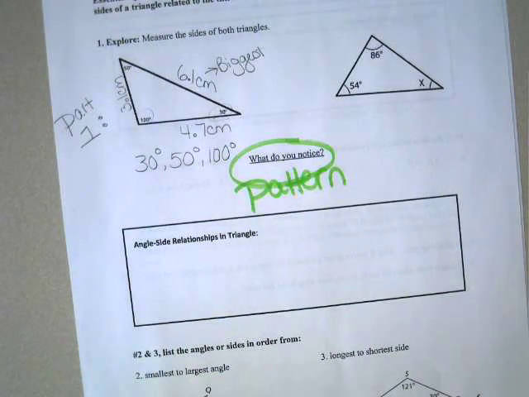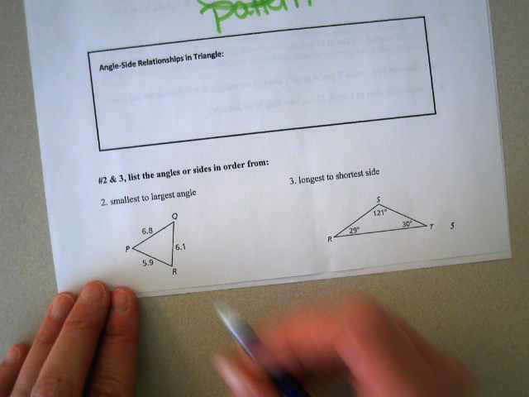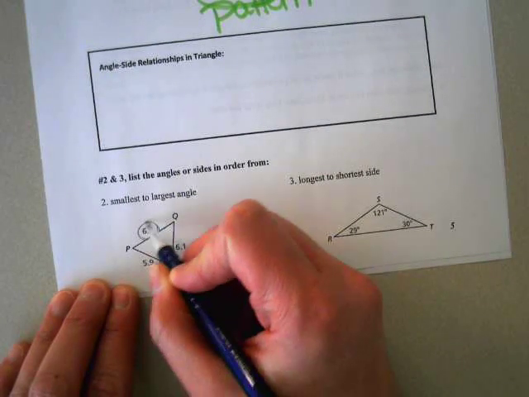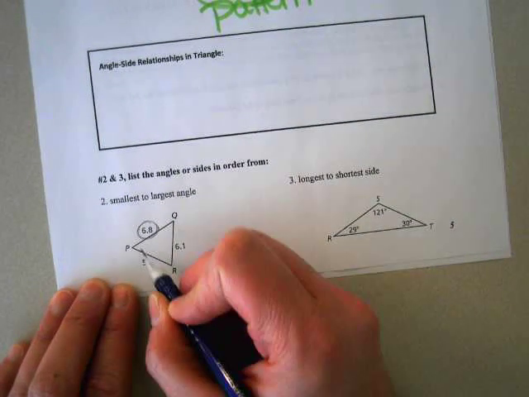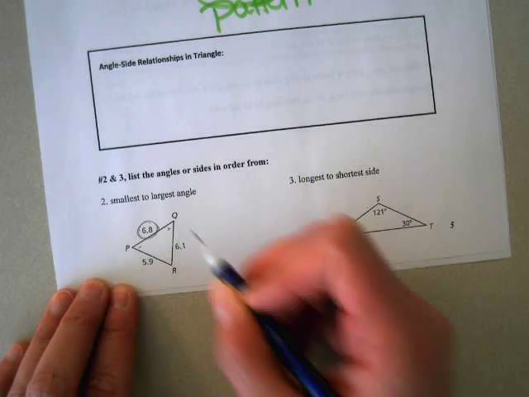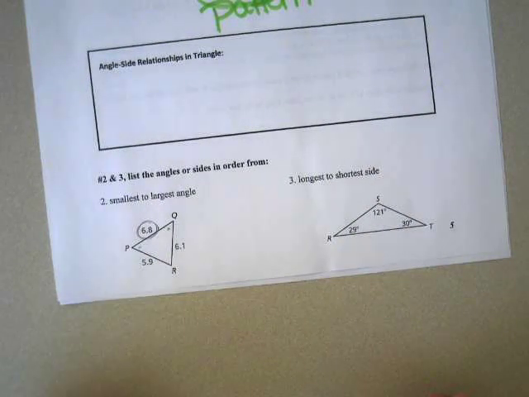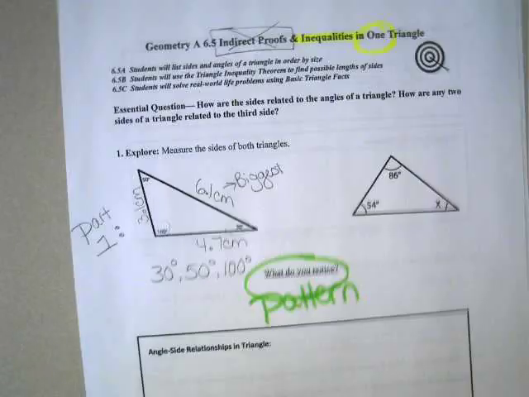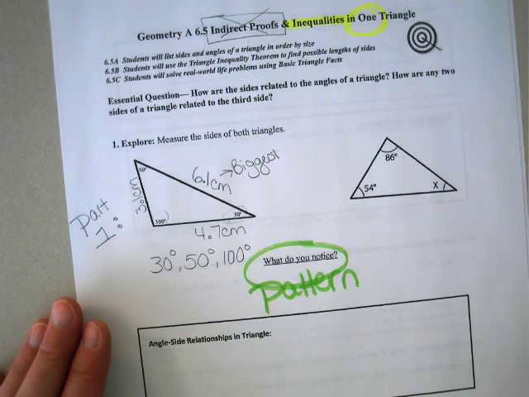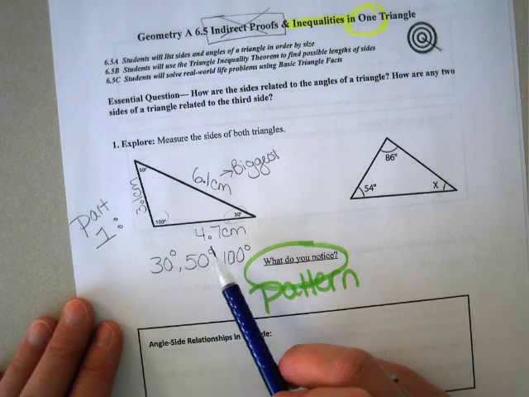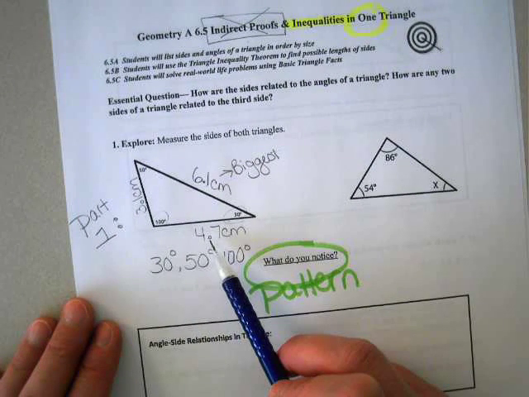So if I look at number 2, I can tell you that this is the biggest, which means that these angles are smaller. It's because if you go back up to this, you can see that the length with the second smallest has the smaller angle on it.